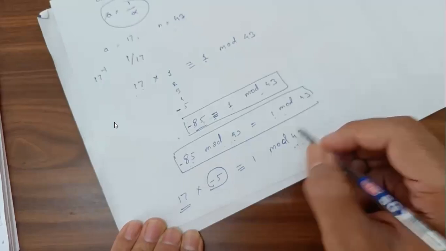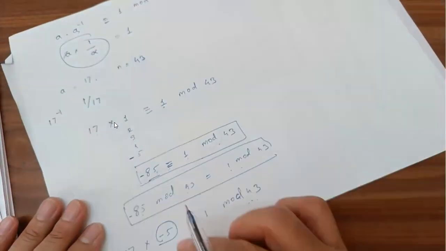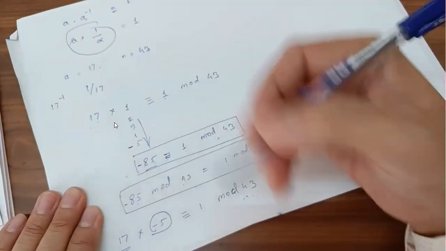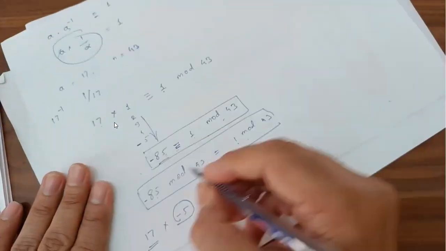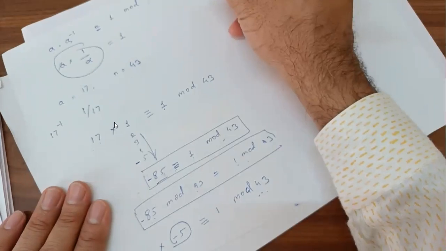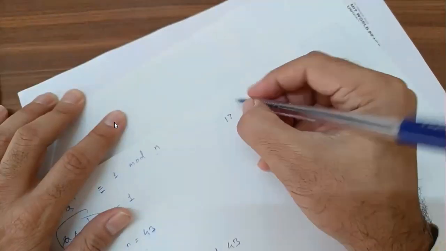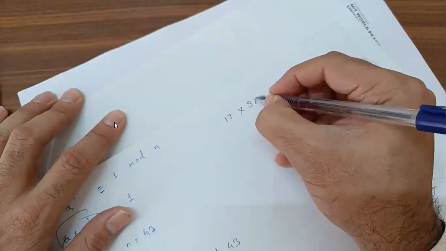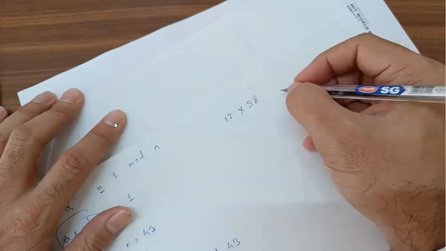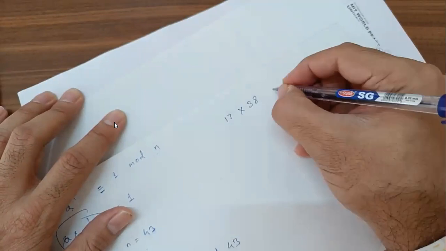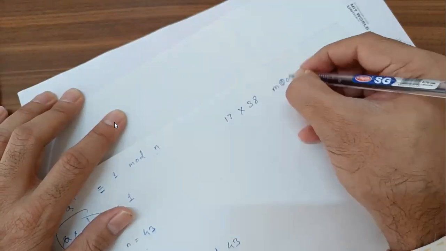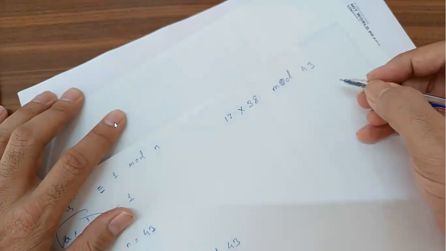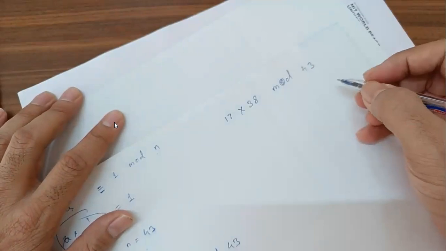Understood, sir. Okay. Similarly, if you go on trying all the values, just tell me the multiplication of 17 into 38 mod 43. Do the mod operation. Tell me the answer.